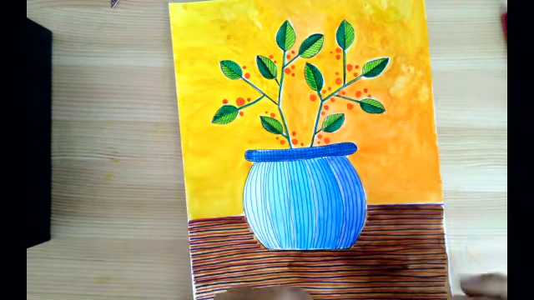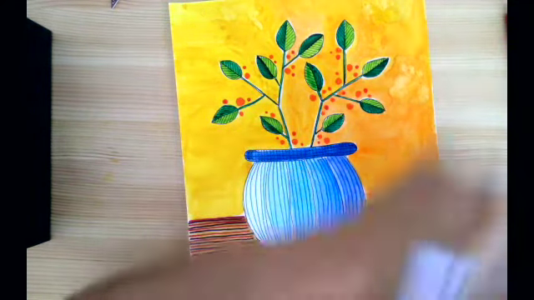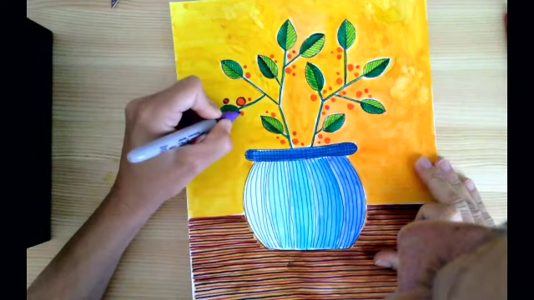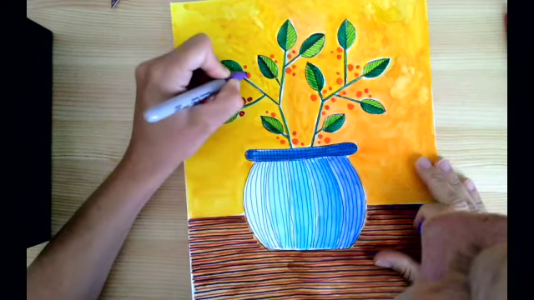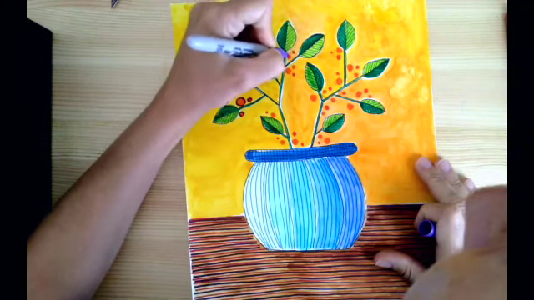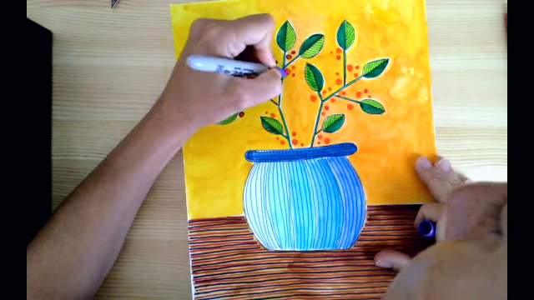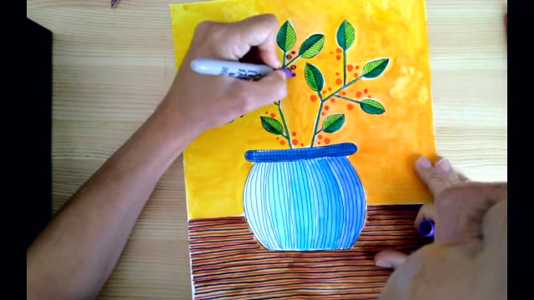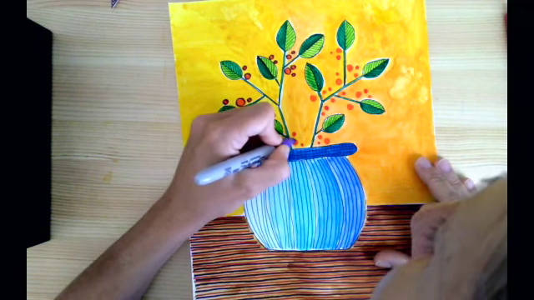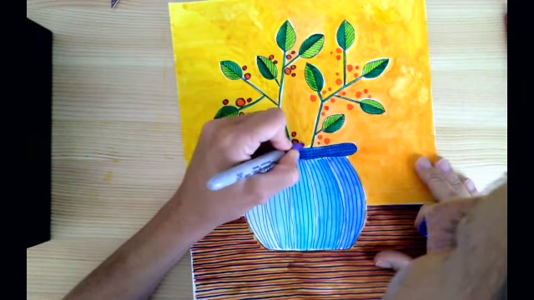No, I want something darker. There you go. Good exercise, retracing circles. The more you do these practices, the better you will become with your shapes.